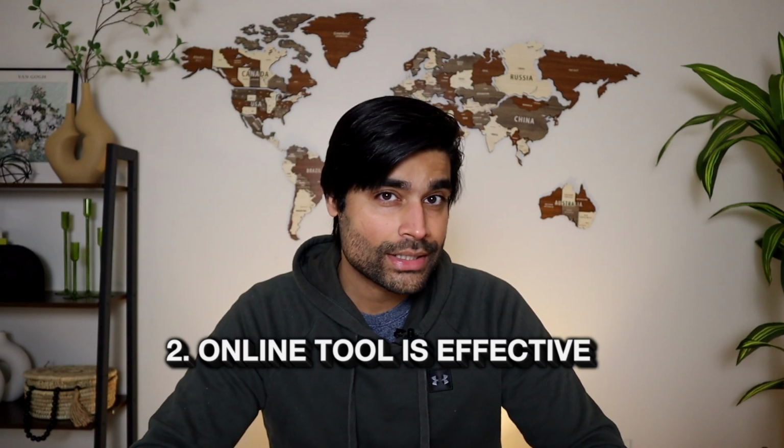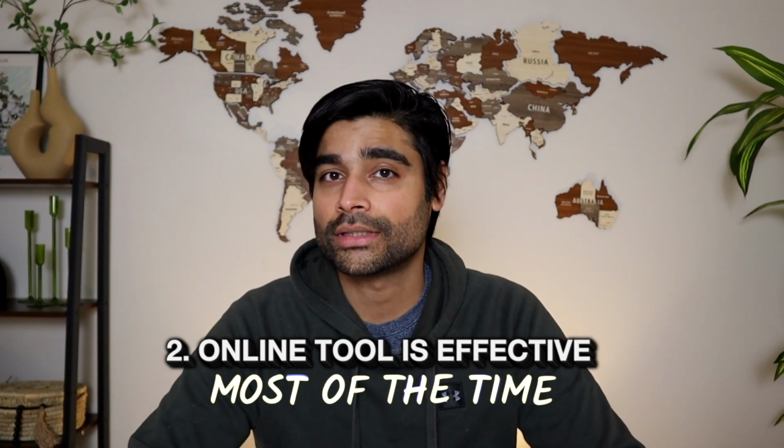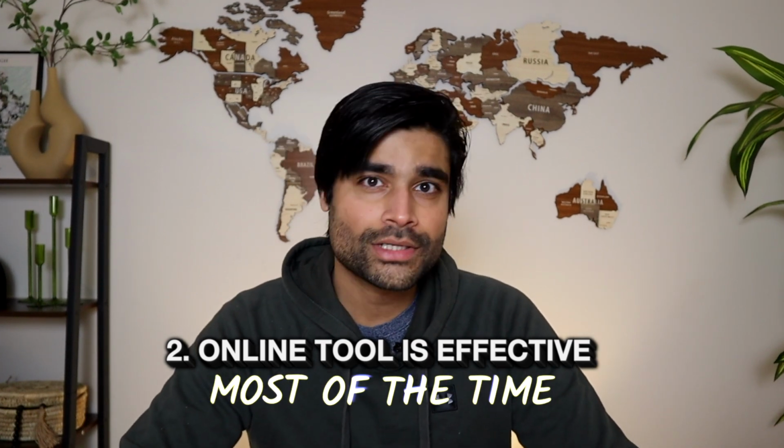Number two, this tool is effective, but it does not work all the time. So when you input your information in this tool, it will try to search your application in the backend, and if it finds a match, then obviously you will be able to make the changes. But oftentimes, even if you've done everything right, you've received all the correspondence from IRCC, this tool may still struggle to find your application in the backend.